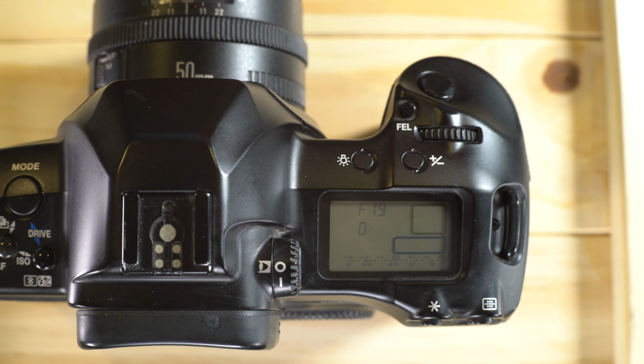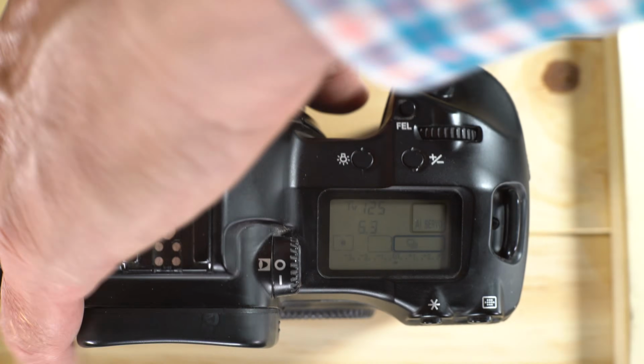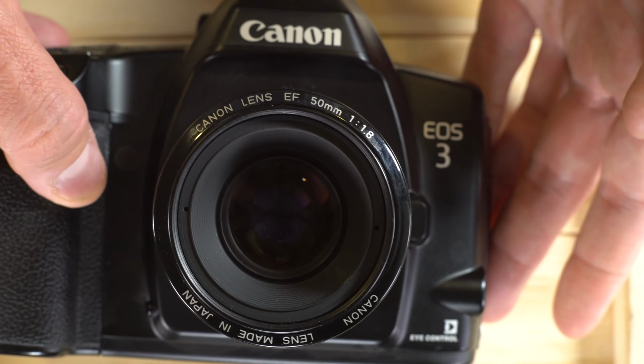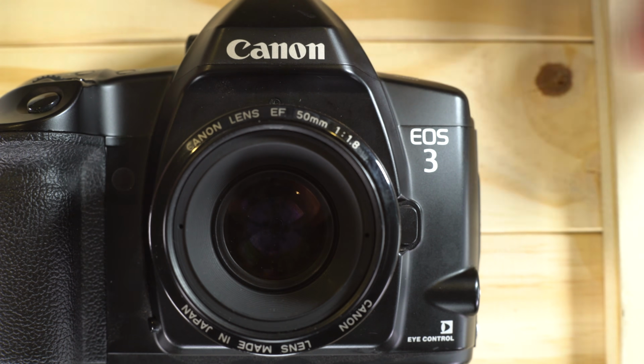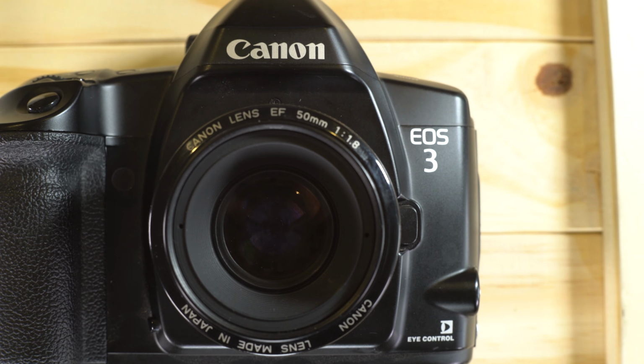And that is it. Whew. That is it for the Canon EOS 3's menu system. If you have one of these and you have now gone through it and customized it, there you go. It is set up to be an ideal shooting machine for your specific preferences. And I hope that my explanations of what each of those items does was helpful in you picking out what settings you want to use.